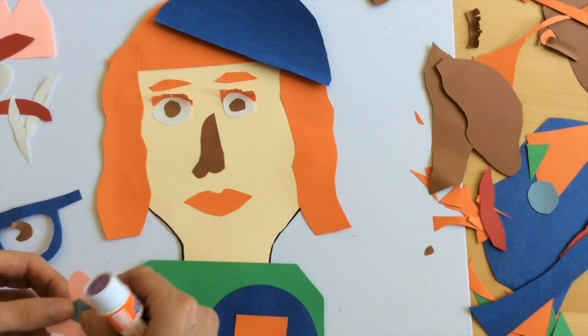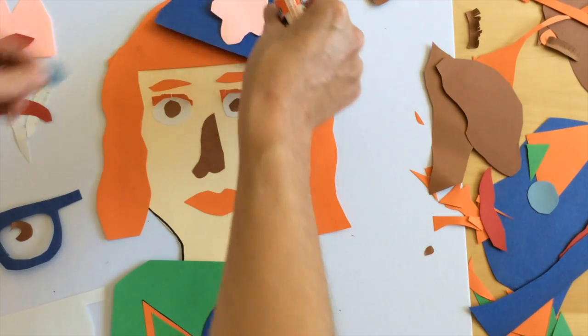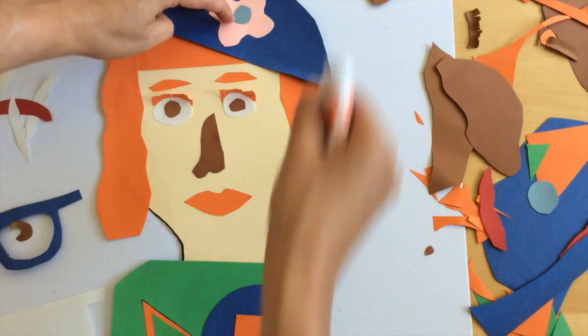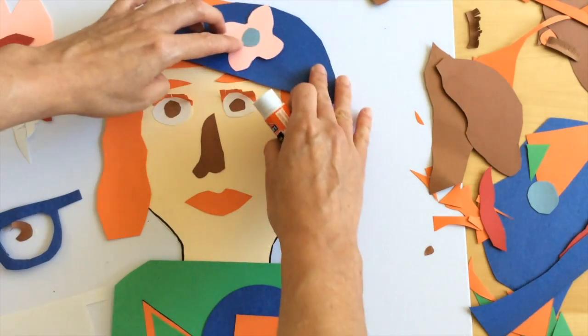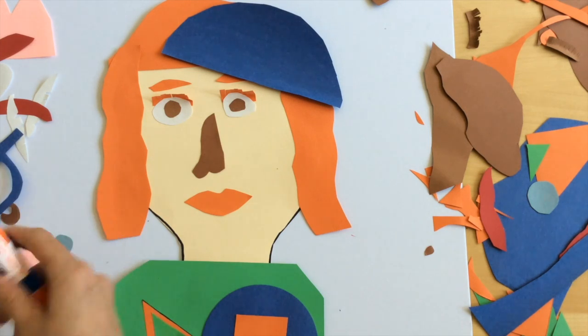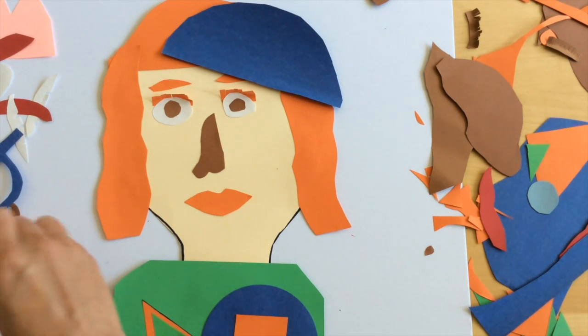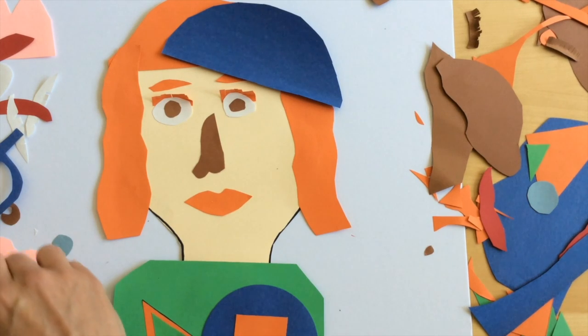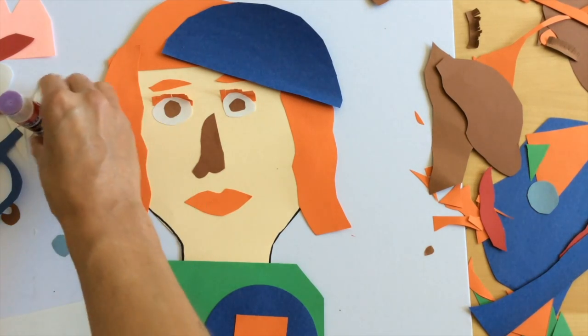Maybe she wants a flower on her hat, so you could glue those together. So that's one accessory. What other accessories did you make for her? Or for your face?